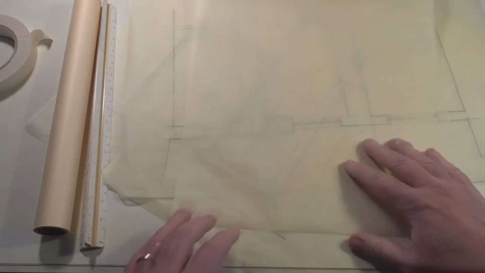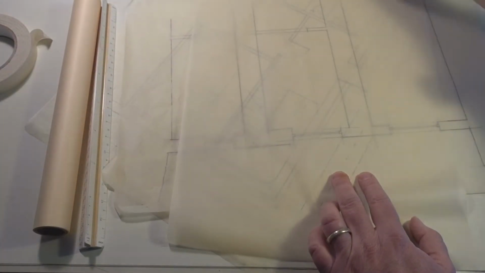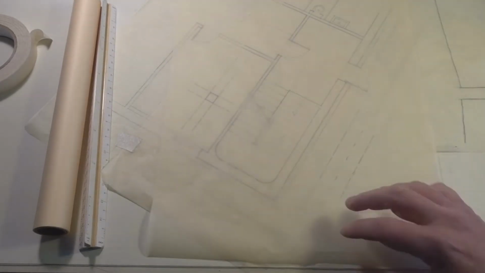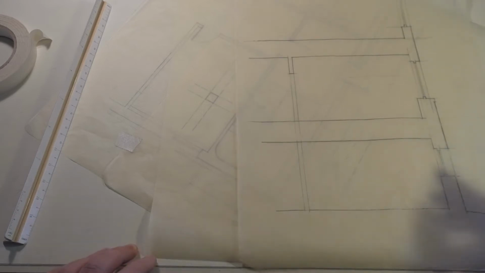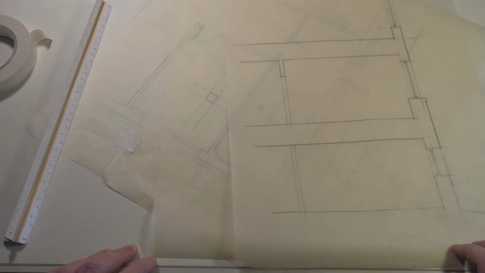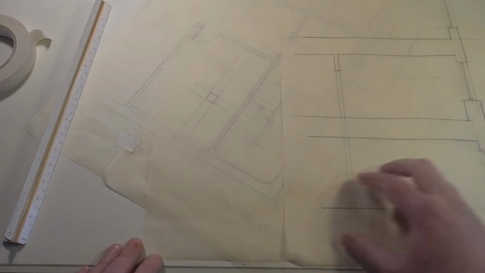And then of course I flip it over so it lies flat. And as I said before, what I'd like to do is use the section as a way of just carrying across dimensions, the heights of things like the windows and the roof. So I think I'm actually going to tape that down also.